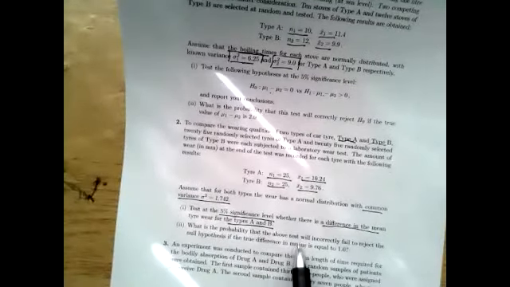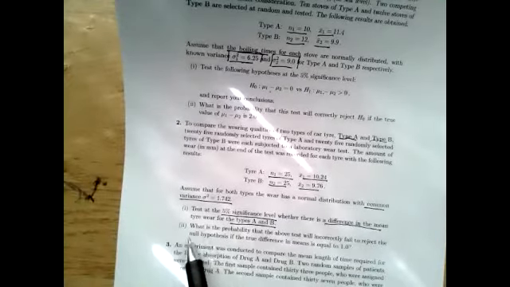Now to do the second part of question 2. It is asking what is the probability that the above test will incorrectly fail to reject the null hypothesis if the true difference in means is equal to 1.